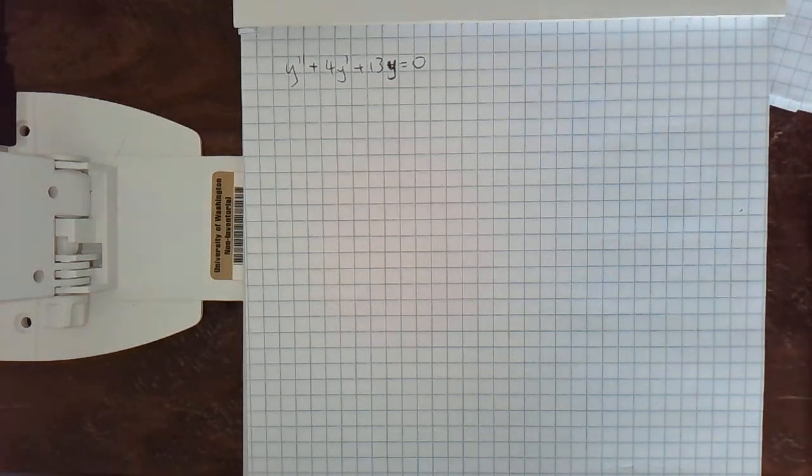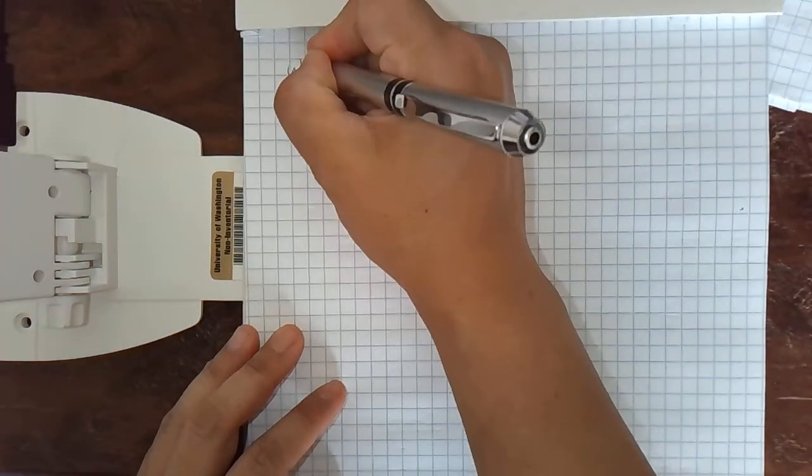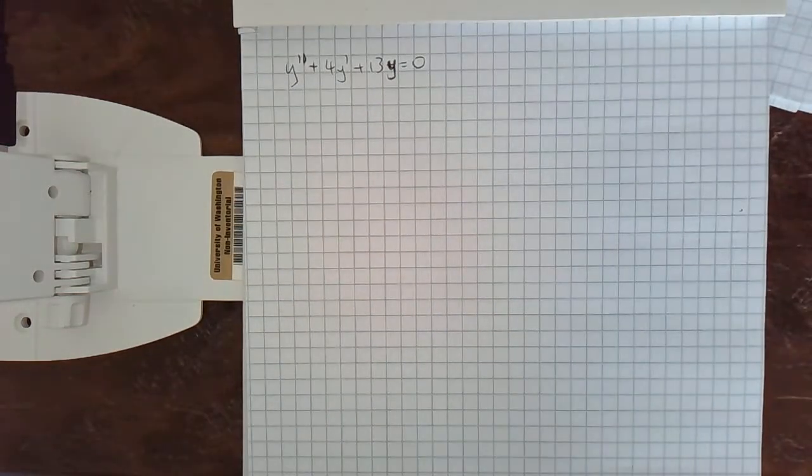So we're going to continue talking about second order linear homogeneous differential equations with constant coefficients. Remember there were two types that we didn't know how to solve yet. Sorry, this is a y double prime. You can't really see that. Hopefully now you can.